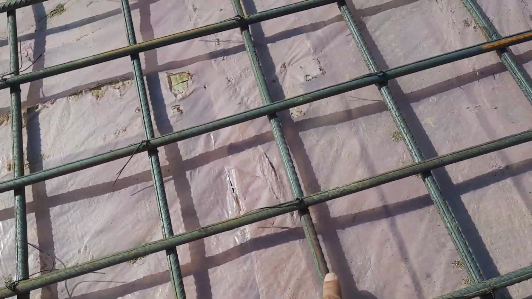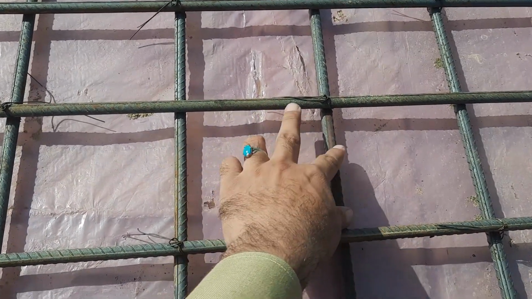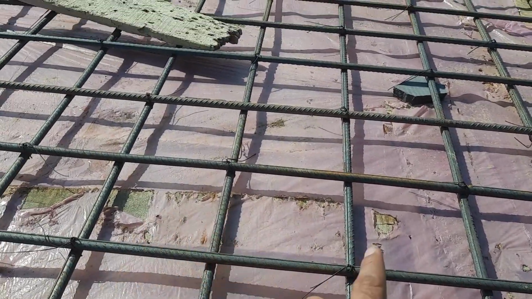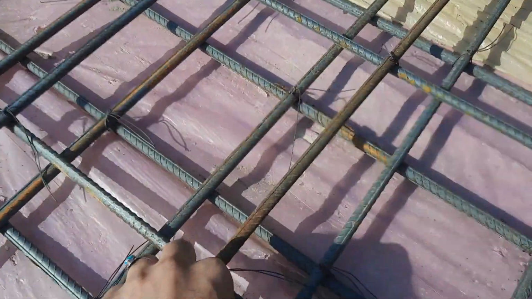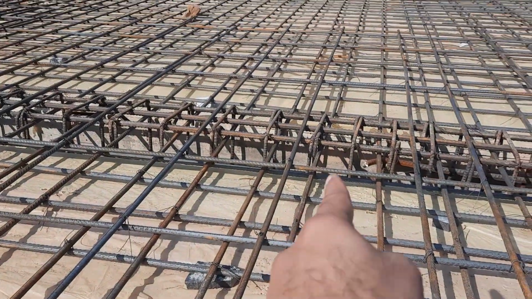Next, you can see the main bars are placed at the bottom of this slab, with a diameter of 12 millimeter. On top of this, they placed distribution bars, which transfer the load to the main bars, and the main bars distribute the load to the beams, and the beams transfer it to the columns, and the columns to the footing.